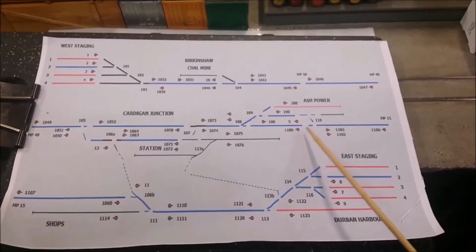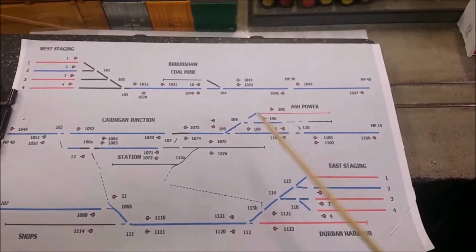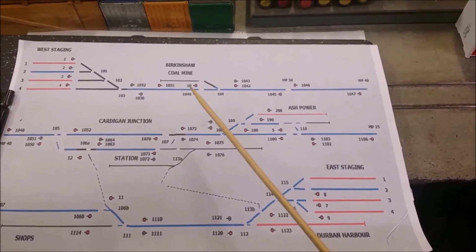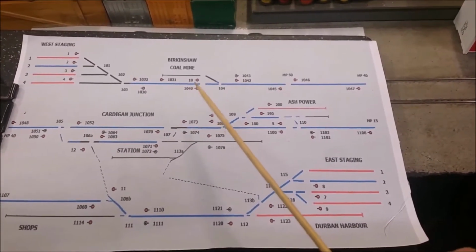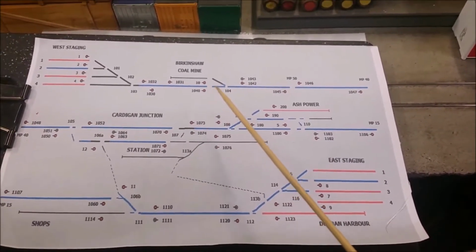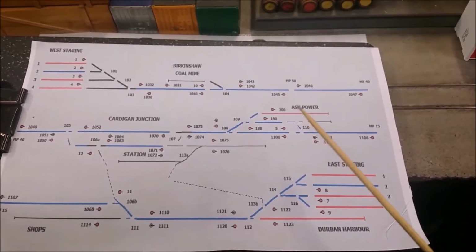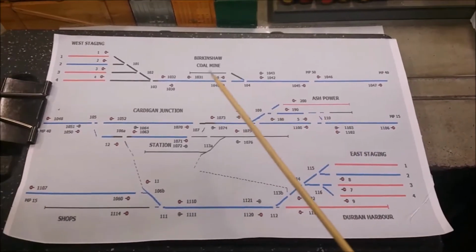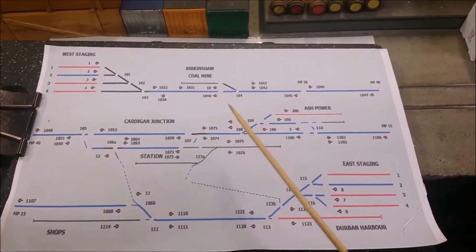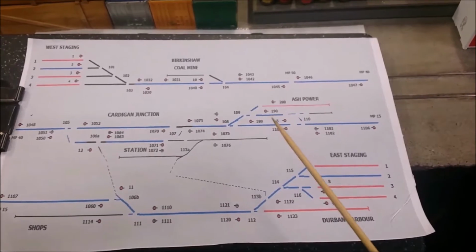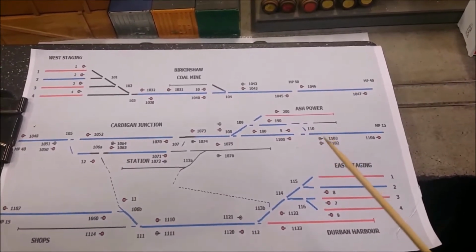This is worked in conjunction with Birkenshaw Mine, so that we can have empties into the mine there, and empties coming out of the power station here, loads going into the power station here, and coming out as loads at the mine there. So continuous generation of traffic. Okay, and the main line carries on?